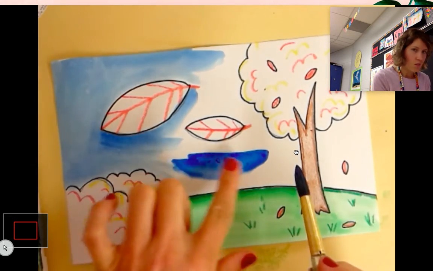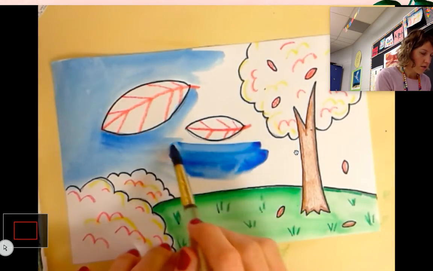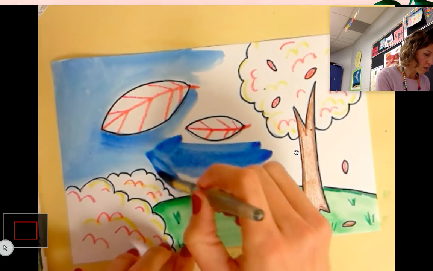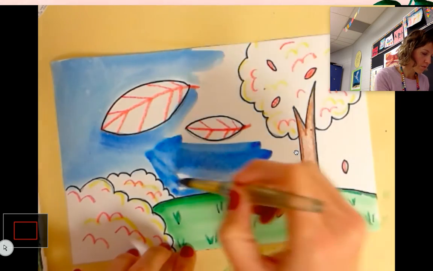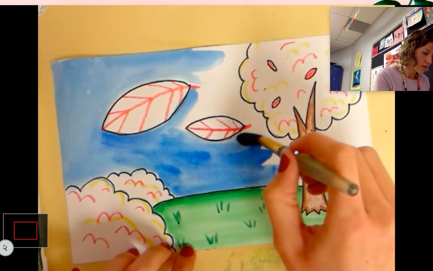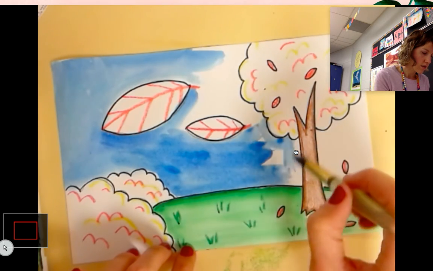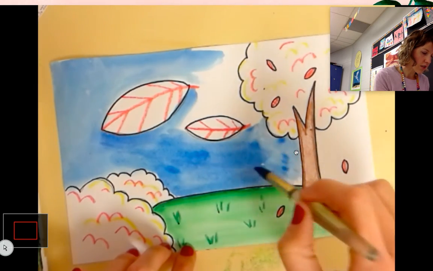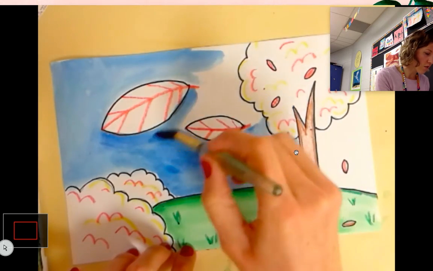Slippery wet. Now sometimes there's a really dark area where there's a lot of paint, so you're gonna need to spread it out. Smooth out any of those dark spots. Careful not to get it in your tree. And if you do a little bit, honestly, it's just fine.